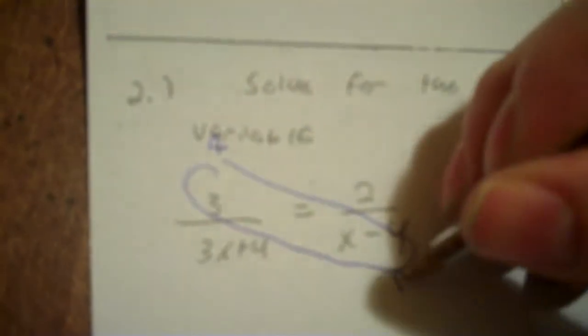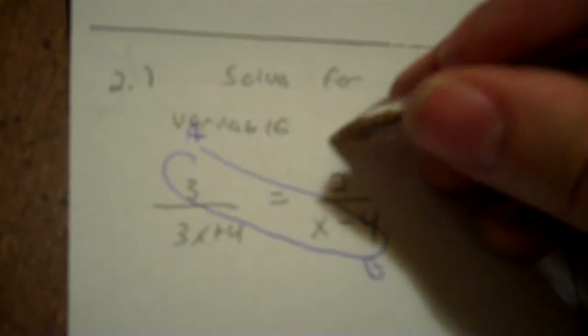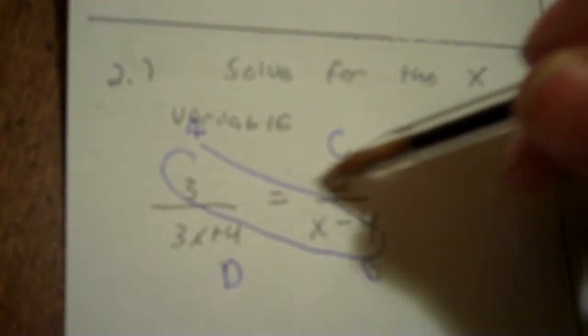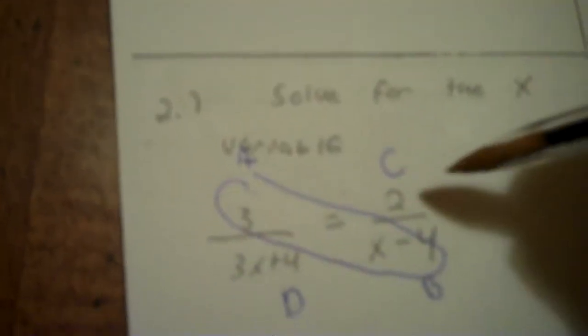Okay, so pick a diagonal, circle it, label that A and B. That's in the outside C and D. If you do the AB here, it'll do the same thing. Okay, so because I know that 3 times the expression x minus 4 is equal to 2 times the expression 3x plus 4. Now if you went AB here, it's the same thing. It doesn't matter. I try to keep it consistent in class.